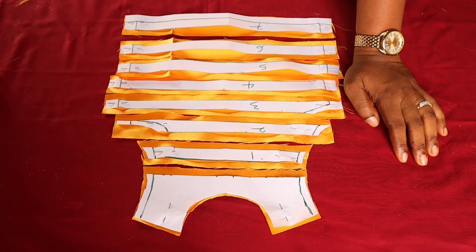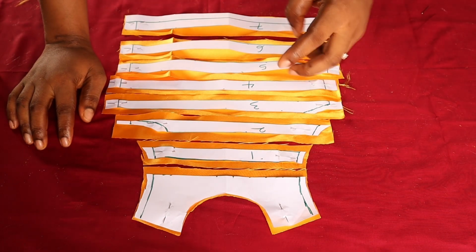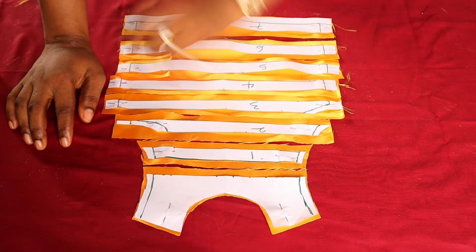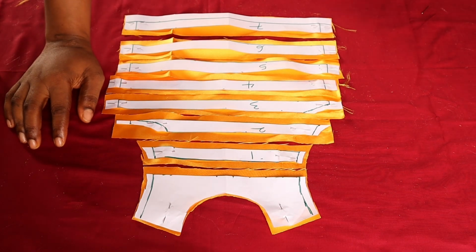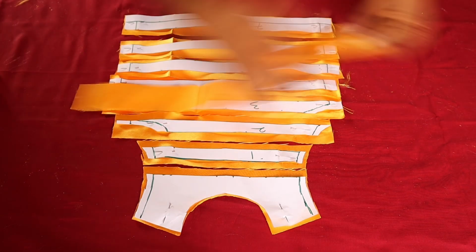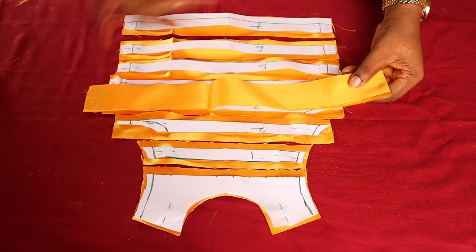For the height, you can make it as long as you want, because at the end of the day, we're going to be cutting it bit by bit to create the knot. So here I have the 2 inches already cut out. Here you see I have 2 inches. Like I said, the height can be as long as you want, because at the end of the day, I'll be cutting it out bit by bit.